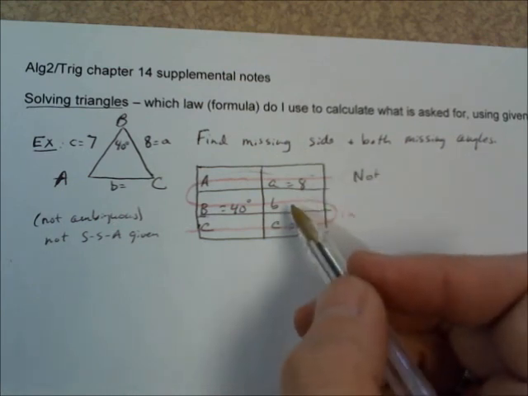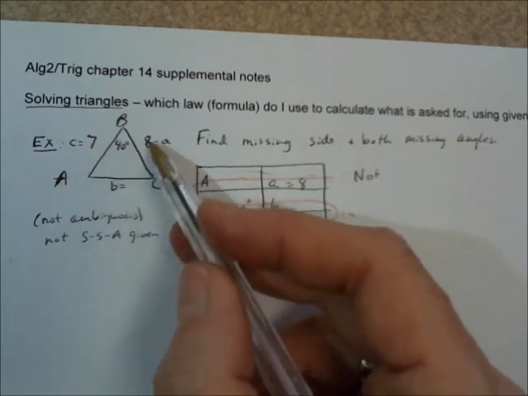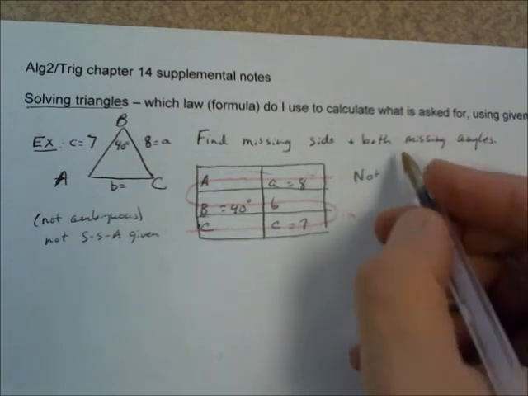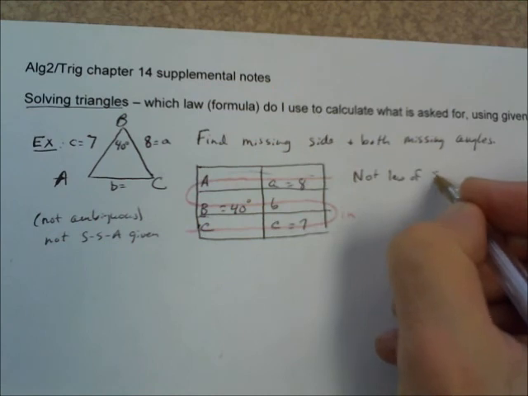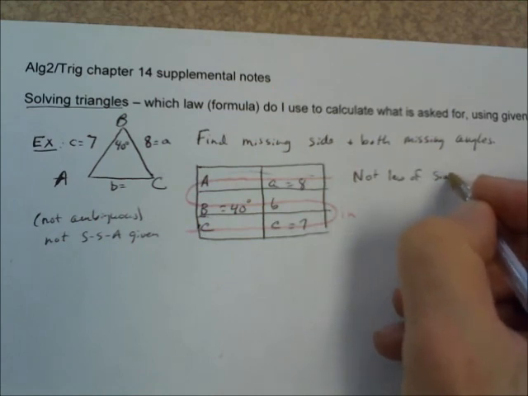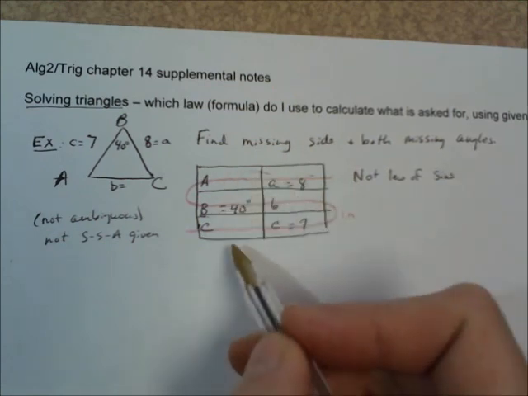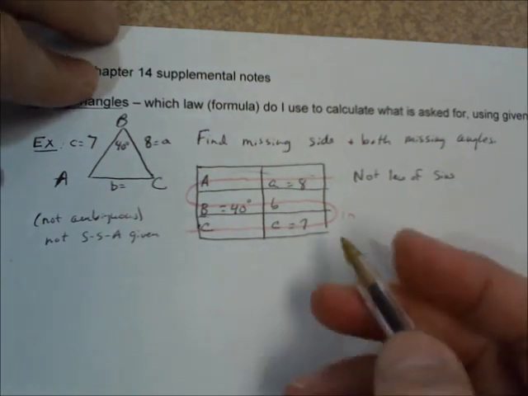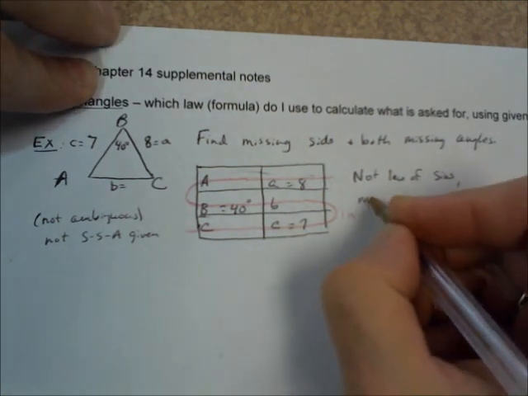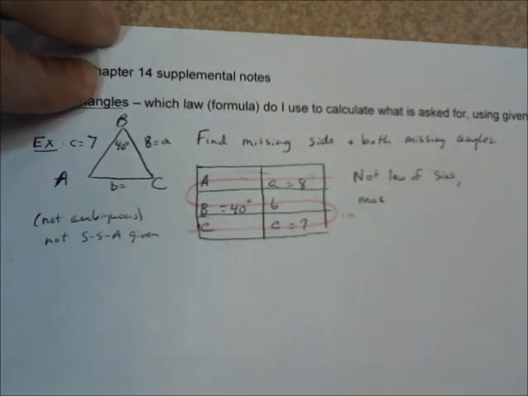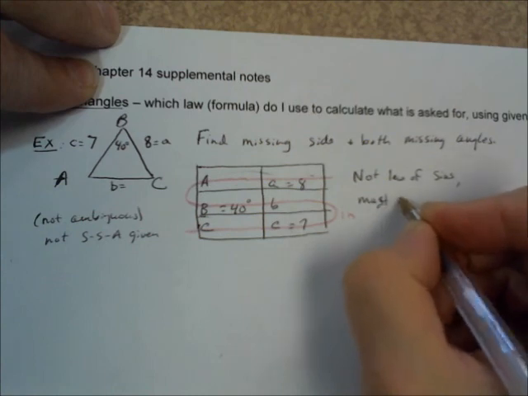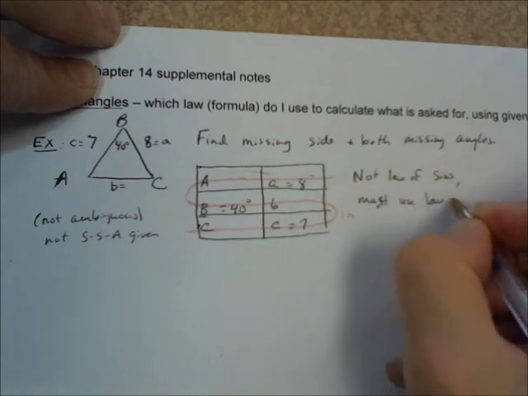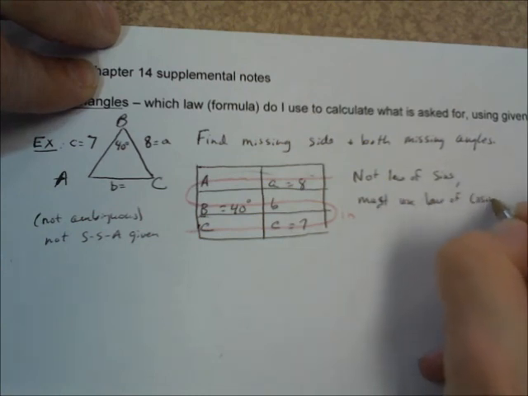You don't have to use it. Maybe you can remember that if you have side, angle, side, then you use the law of cosines. So not law of sines because of this S not being completed. So we must use law of cosines. If you haven't noticed, the law of cosines is a little bit more involved.